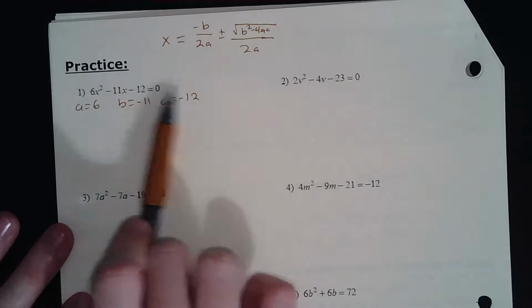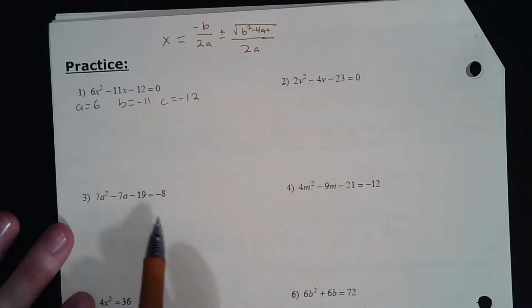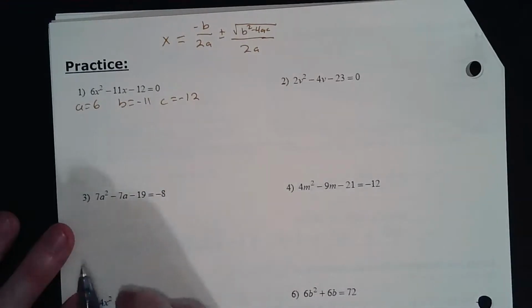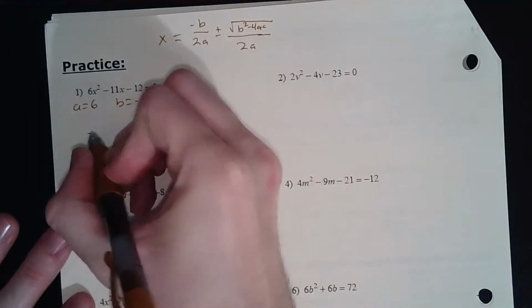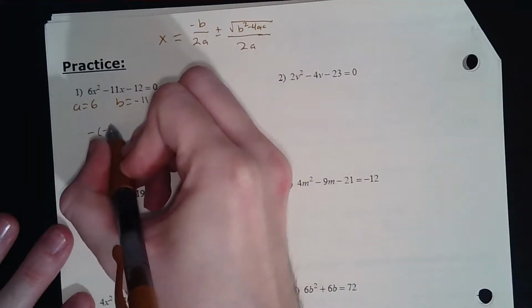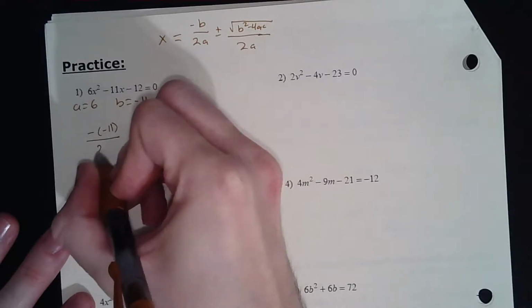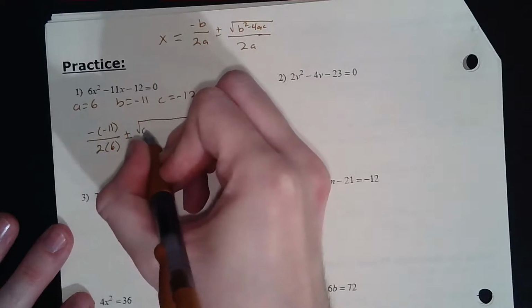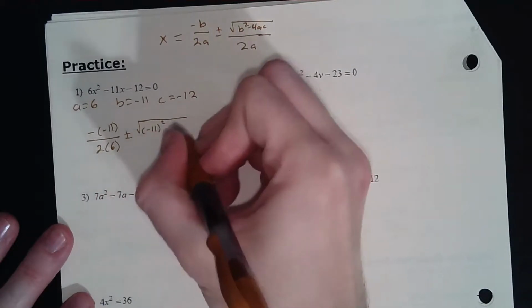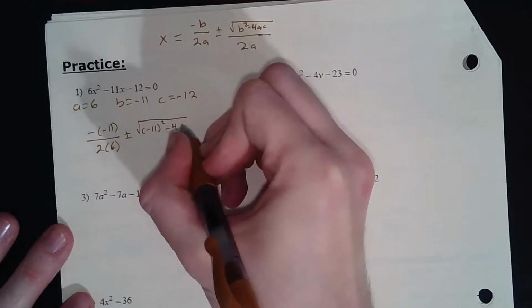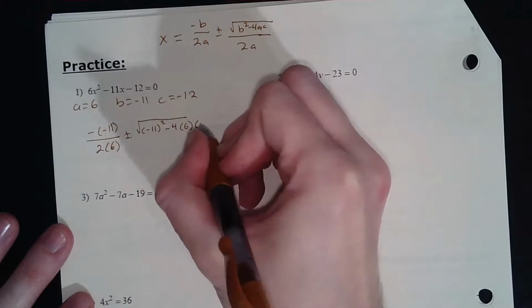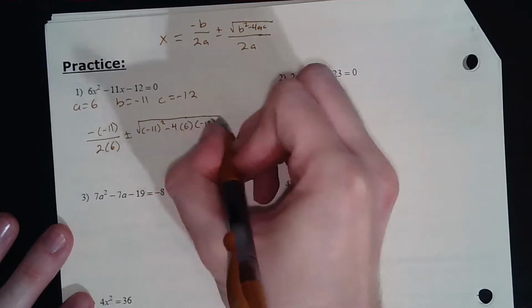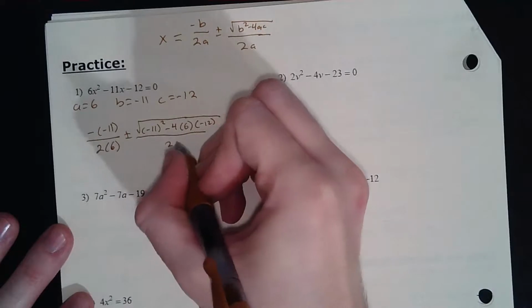No, everything doesn't need to be on one side of the equation. Like on this one, I'm going to have to go ahead and add 8 to both sides before I do anything else. But yeah, we're good here. So right away, we got negative of negative 11, negative b over 2a plus or minus the square root of negative 11 squared, b squared minus 4a, which is 6, times c, which is negative 12, all divided by 2a.